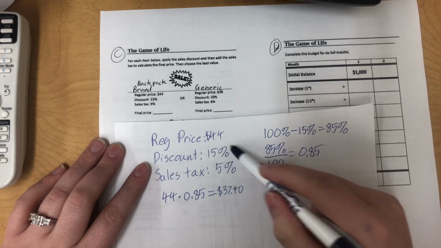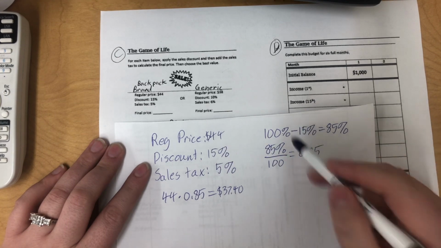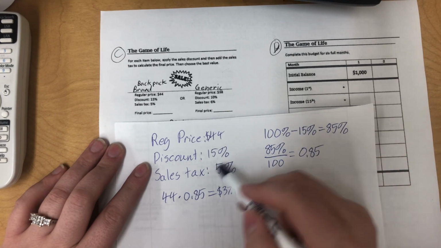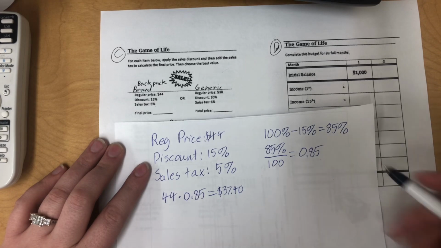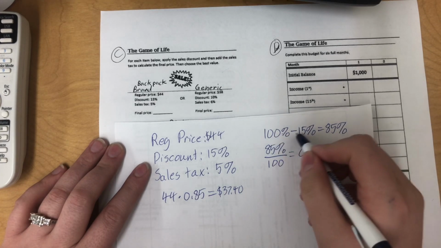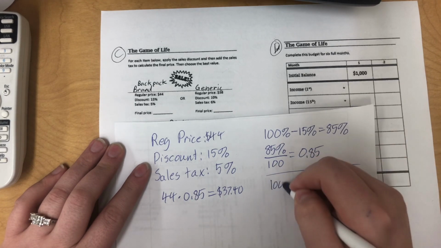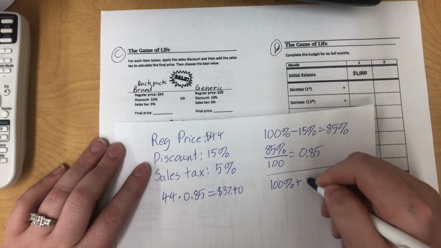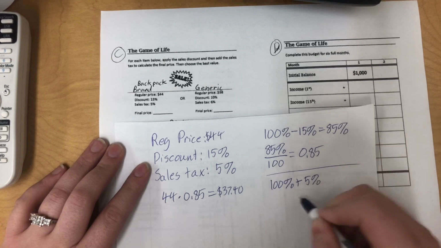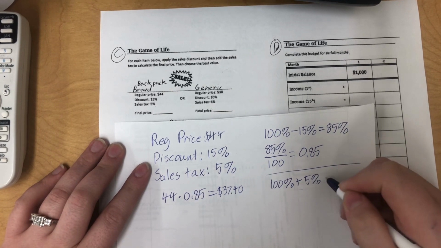Now, whereas the discount was taking money away from the price, sales tax is going to be adding money to the price. So instead of doing 100% minus 15, I'm going to do 100% plus 5%, again, because it's increasing the price.